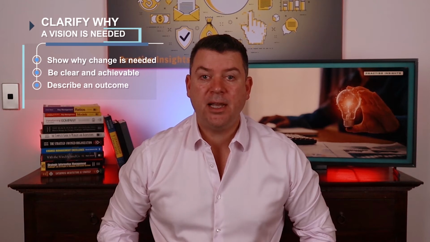So why does Kotter's model emphasise clarifying the need for a vision? Well, in terms of the see-feel change dynamic, a good vision allows everyone involved to easily see why the change is needed, hopefully in a way that is clear, motivating and possibly even inspiring. Your vision should also be clear and achievable. Good vision statements describe an outcome that's appealing and desirable.